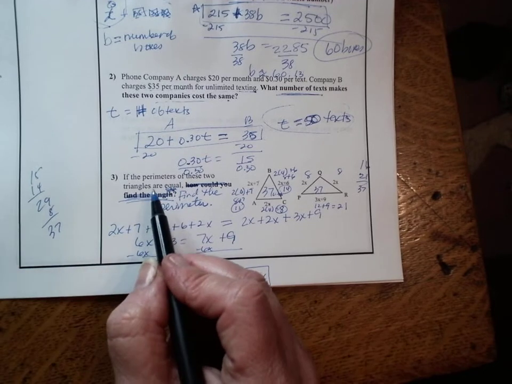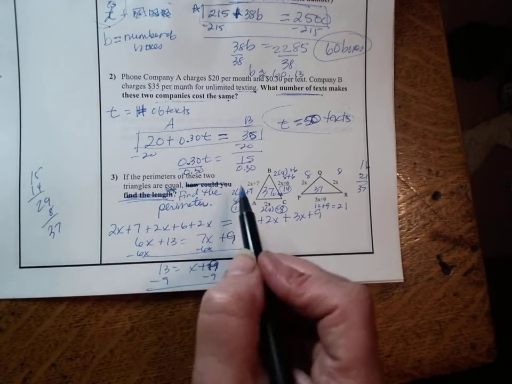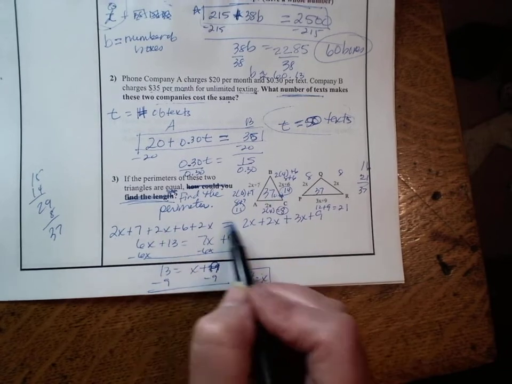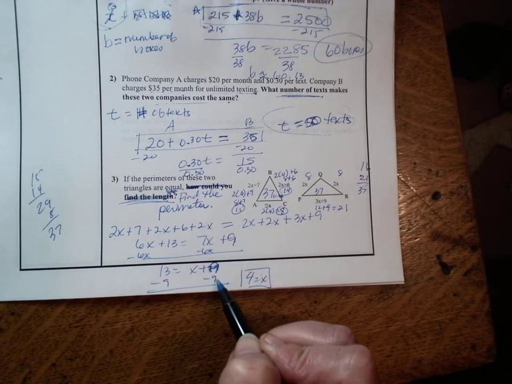So notice what we did here. This is perimeter, and they're a triangle. So the perimeter is the distance around. All right, so notice what we did there. We just put them equal to each other and then solved it.